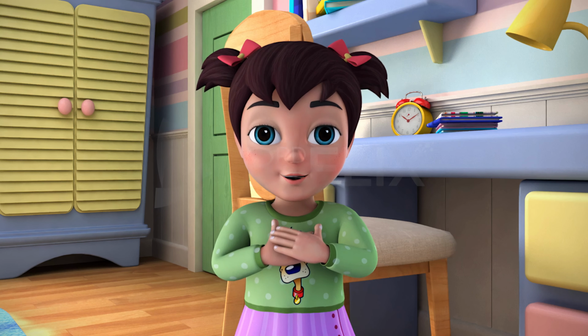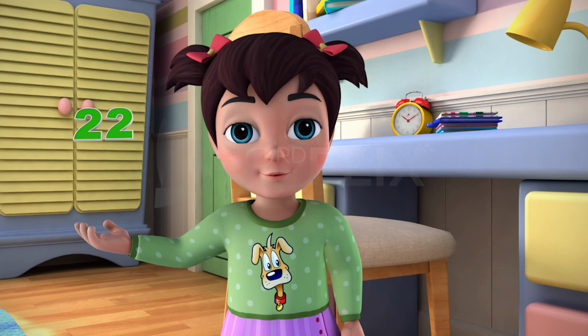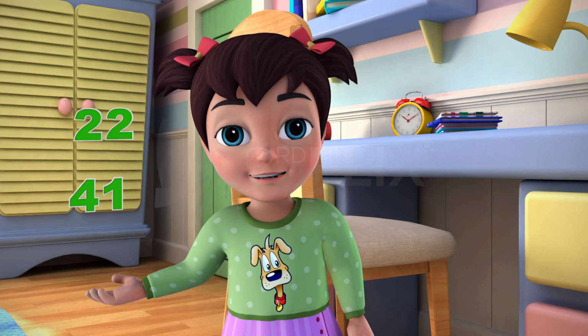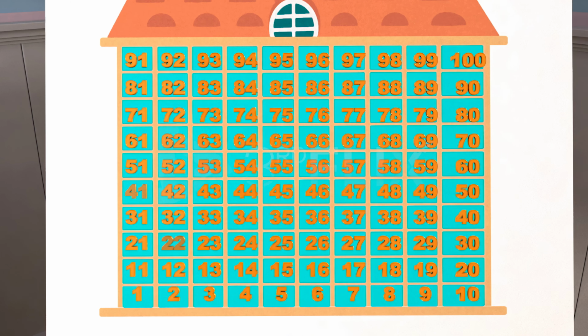How will I go from 22 to 41? Take one step to the left of 22, that is 21. Then take 2 jumps to reach 41. 2 jumps are equal to 20 steps.